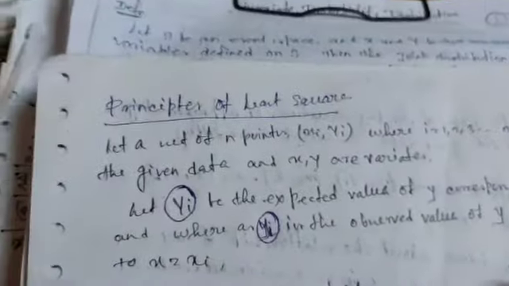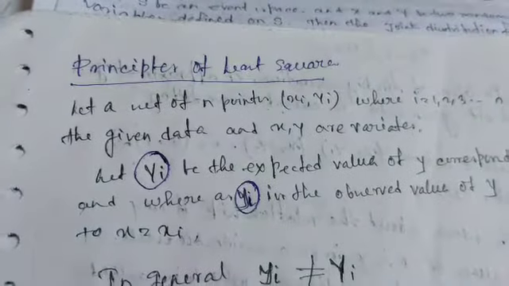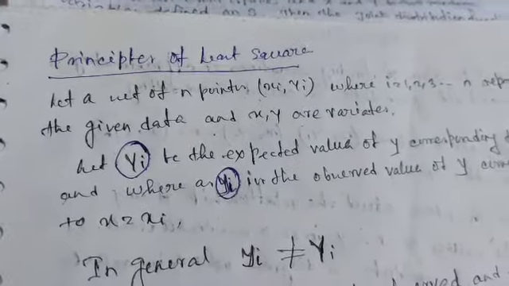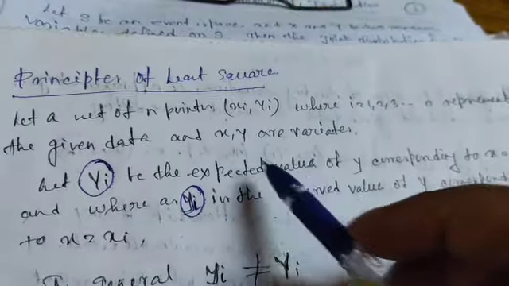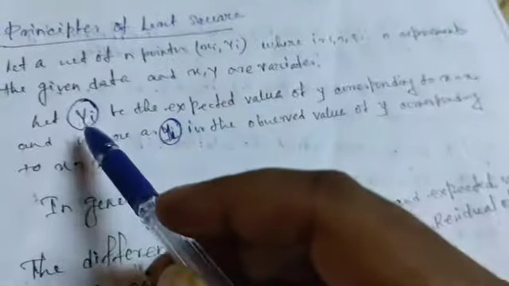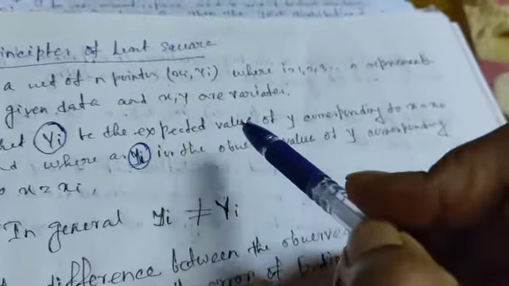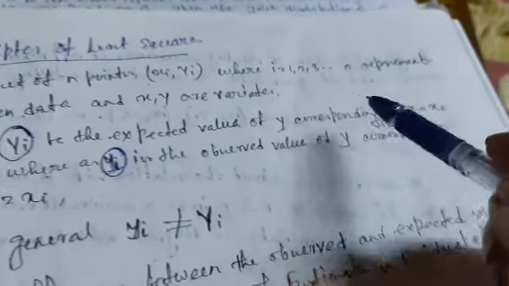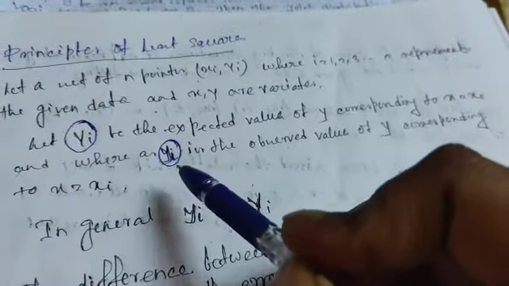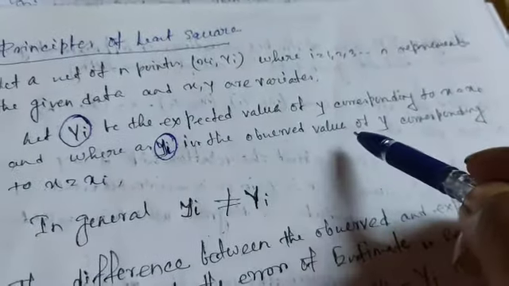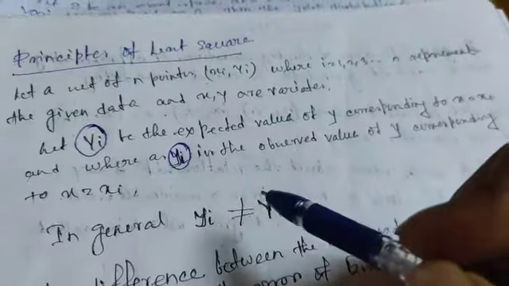Now here we discuss the principle of least squares. Let us consider a set of n points, and let capital Y be the expected value of small y corresponding to x equal to xi, whereas small y is the observed value of y corresponding to x equal to xi.